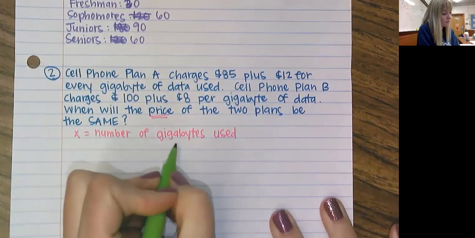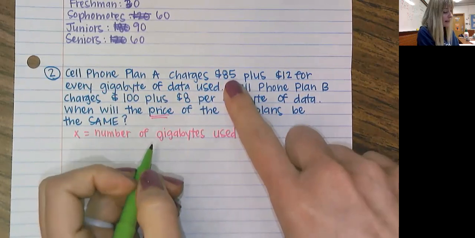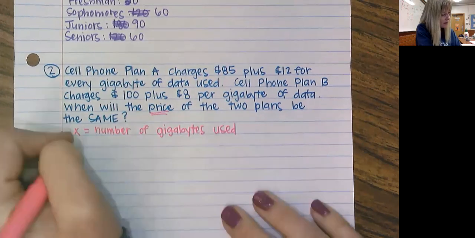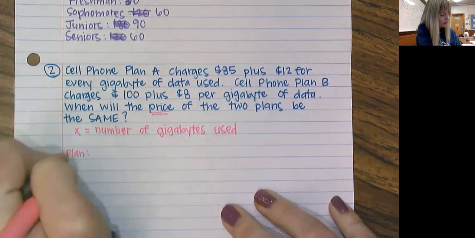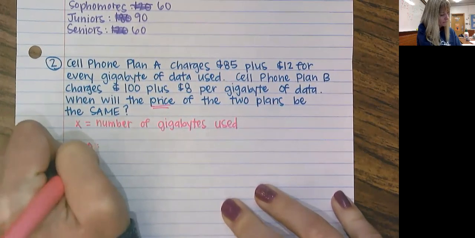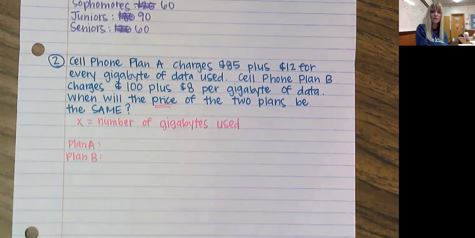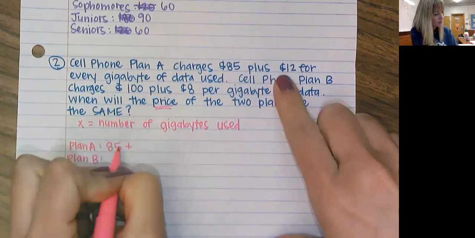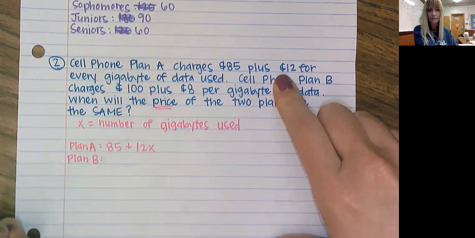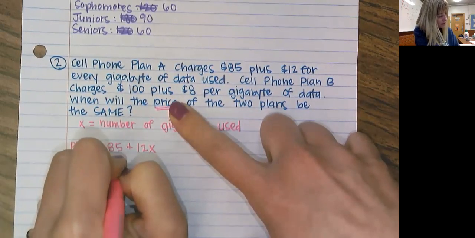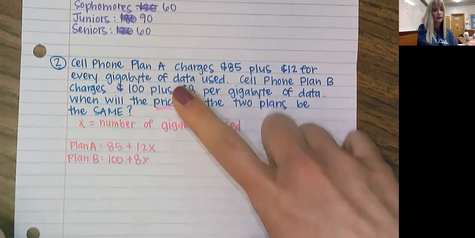All right, if X is the number of gigabytes used, well then for cell phone plan A, I'm going to write this, just like we did with freshman and sophomore and wrote some expressions up there. I'm going to say, okay, plan A, there we go, and plan B. Let's take a look at this information. Let's write some expressions to represent each plan. Plan A charges $85 plus $12 per gigabyte. Plan B charges $100 plus $8 per gigabyte.